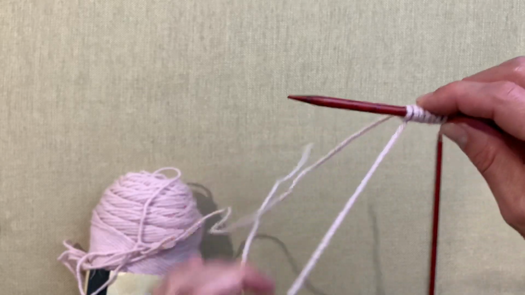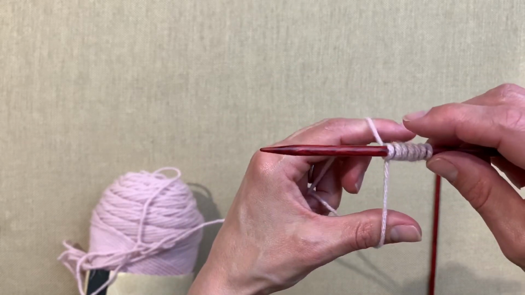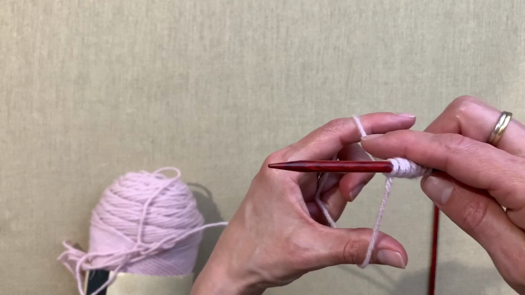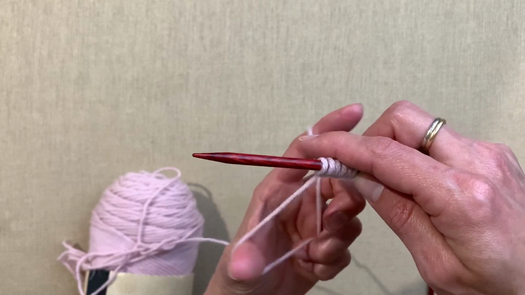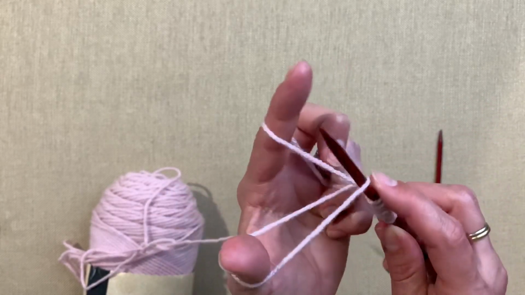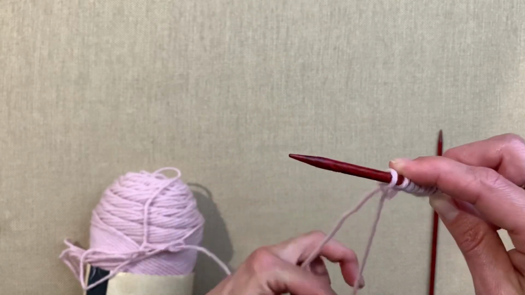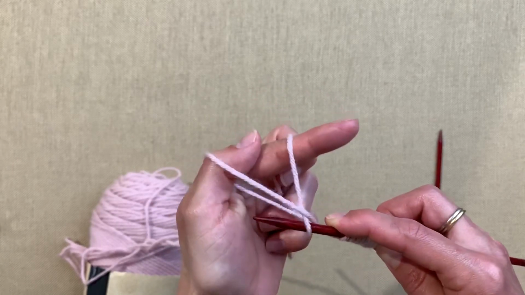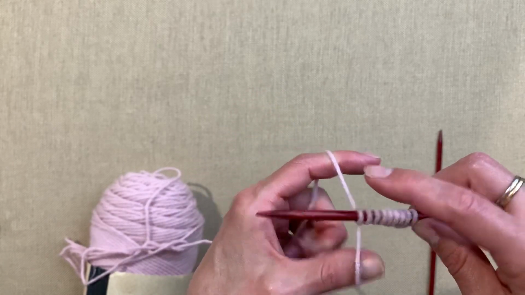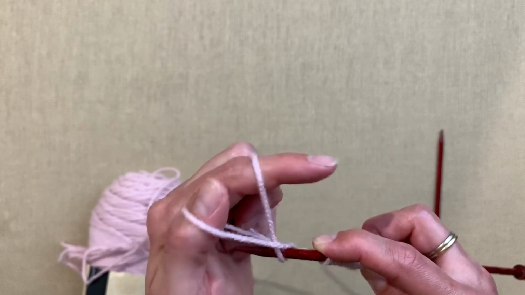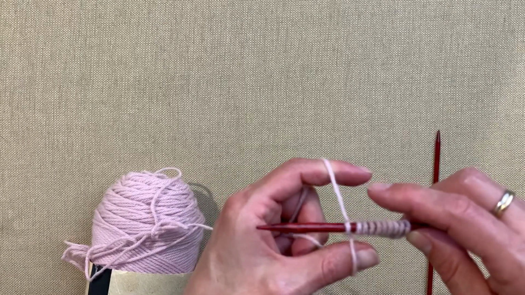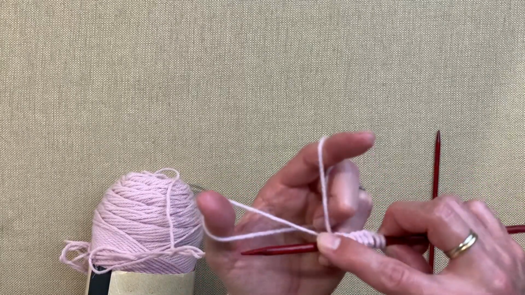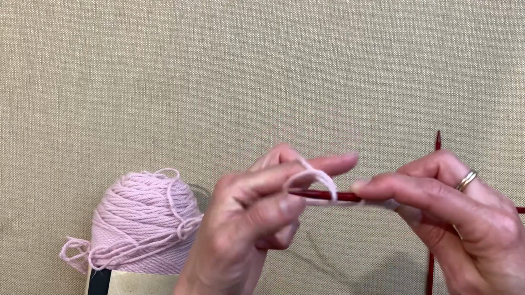Again, make sure your tail yarn is in front and your working yarn is in the back. So we bring it down, under, around, and through. 8, under, around, through. 9, under, around, through. 10. And we've got 6 more.